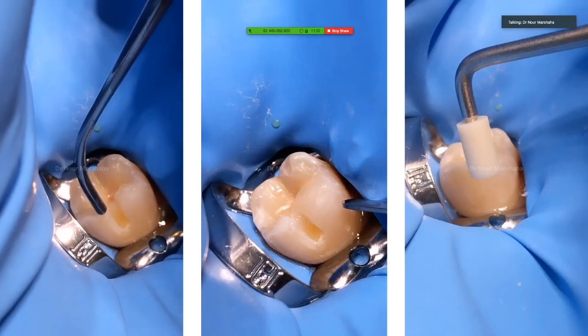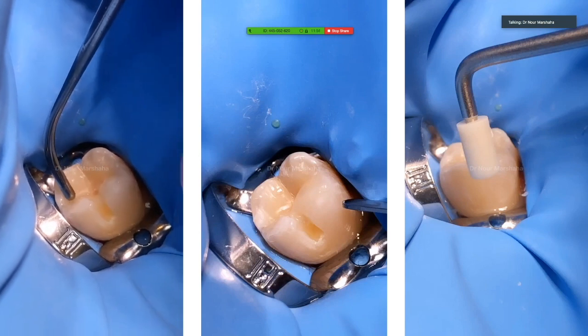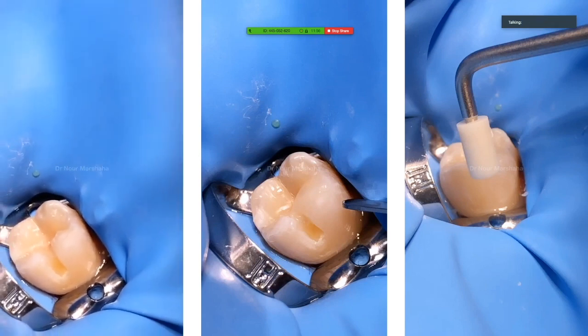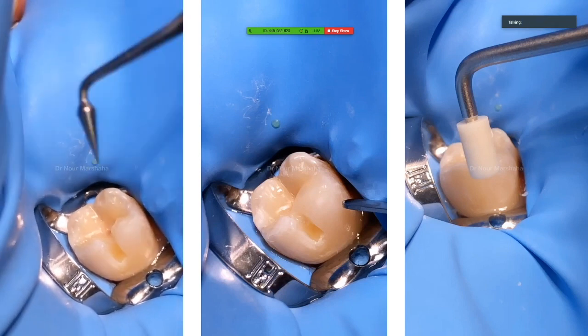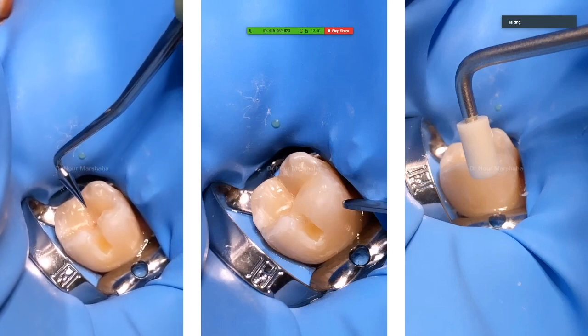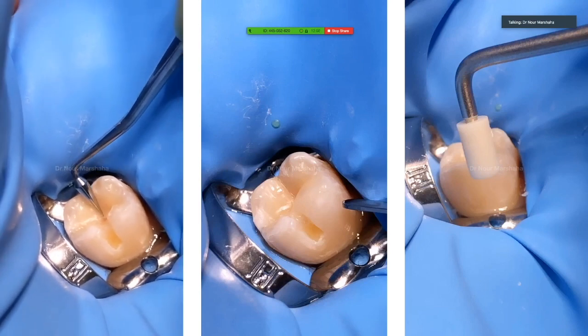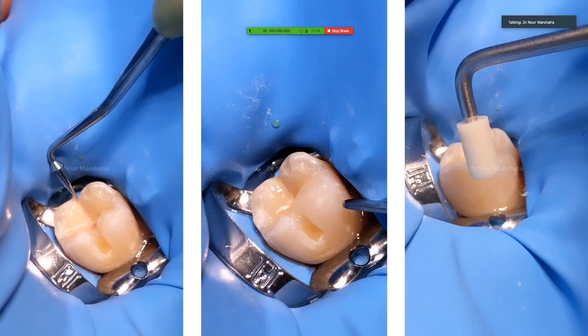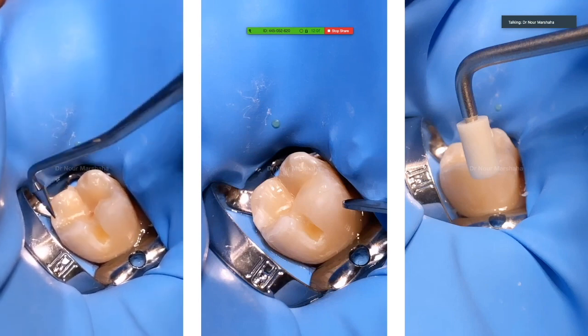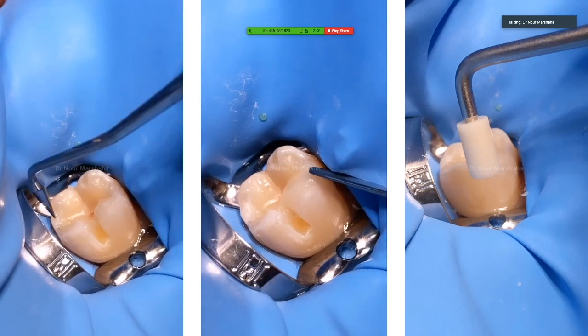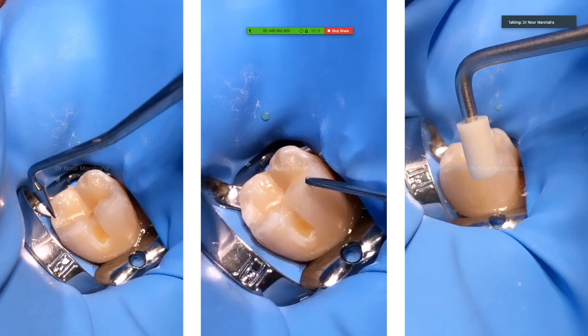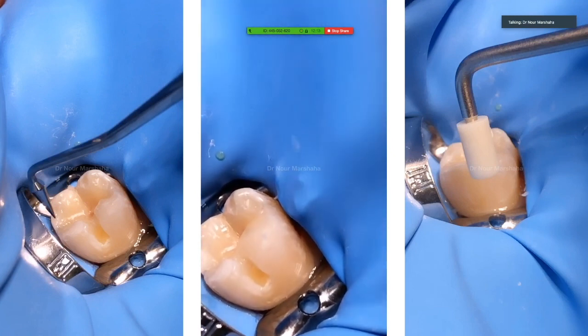In this case, class 1 modified 1. So correct isolation with rubber dam starts before the cleaning of the caries. You will reach a better adhesion without saliva contamination.